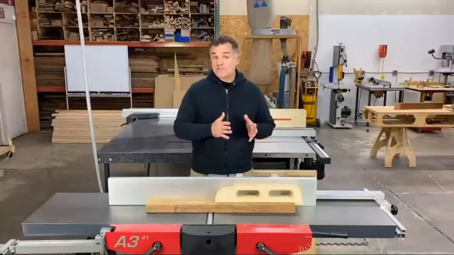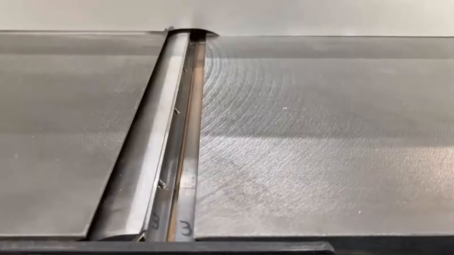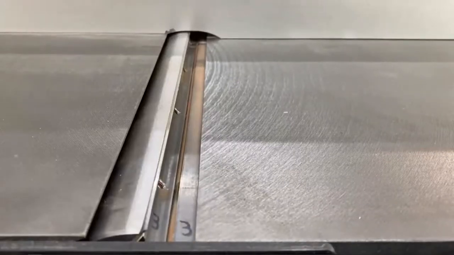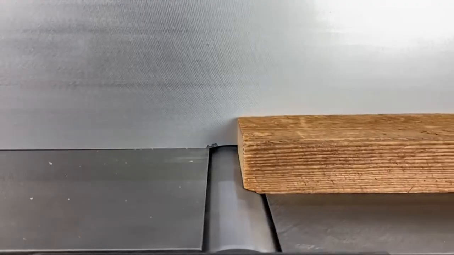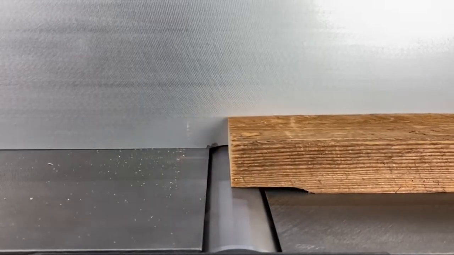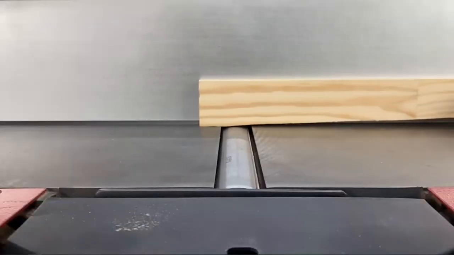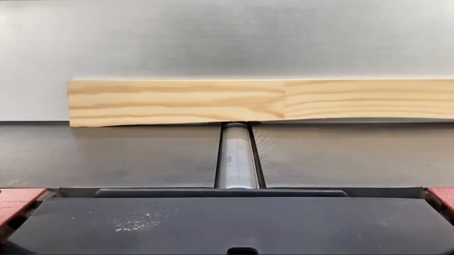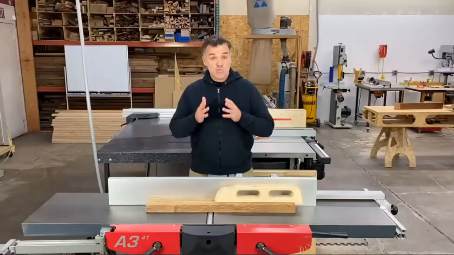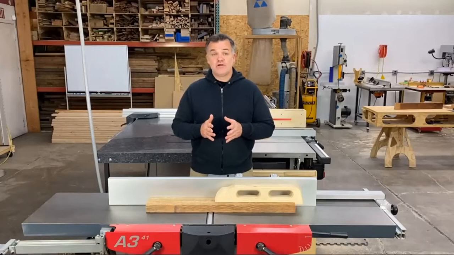Now, before we go over techniques, it's important to understand how a jointer works. The in-feed table is lowered to the desired cut depth. As you pass the board over the knives, it removes material, allowing the out-feed table to support the workpiece. Note that the out-feed table does not fully support the material until it is completely flat. When we go over jointer technique, you'll see why this is very important to understand.